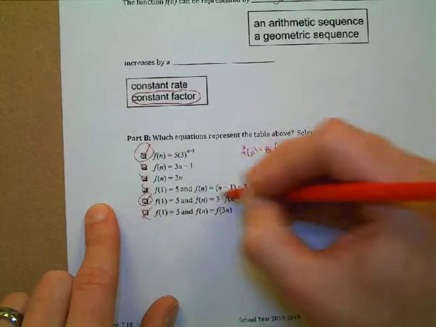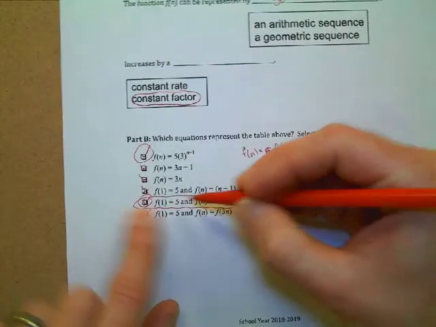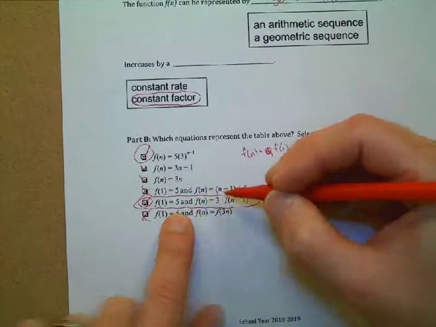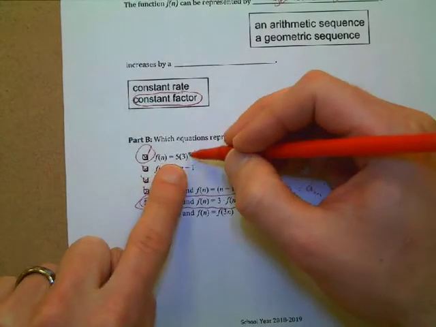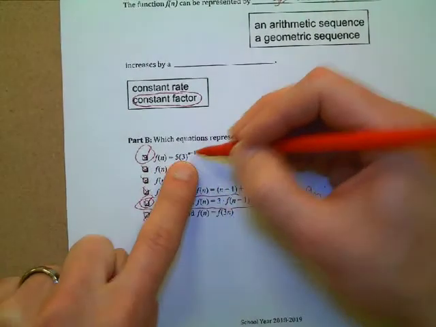This one, you can see it tells you where you start. First term is 5, and then to find the next term, you take the previous term and times 3. And then here's the explicit formula: starting amount, and then 3 times the n minus 1. Okay? And that concludes. Oh, nope, it does not conclude.